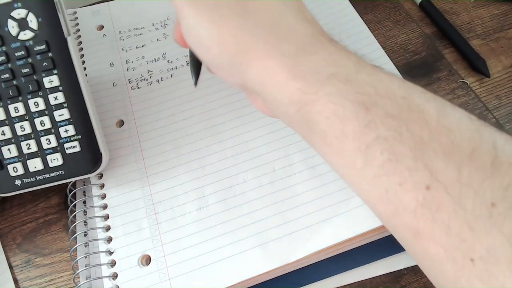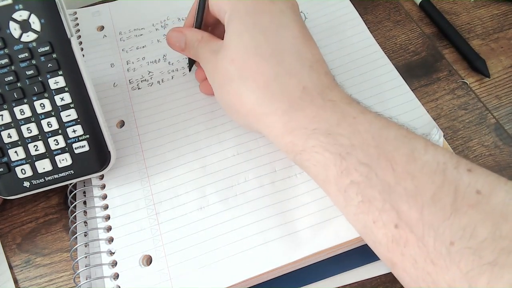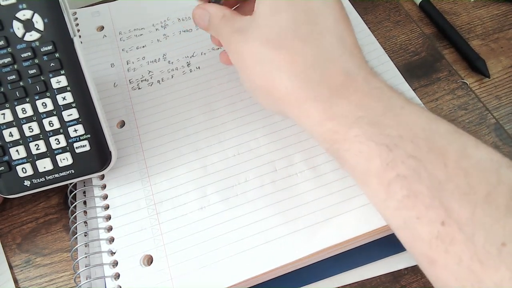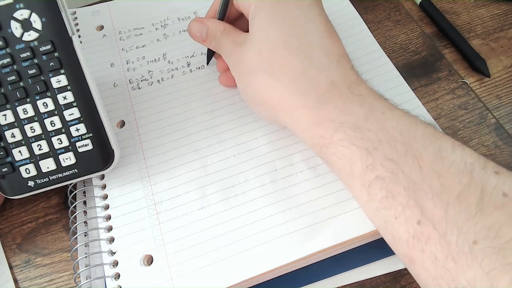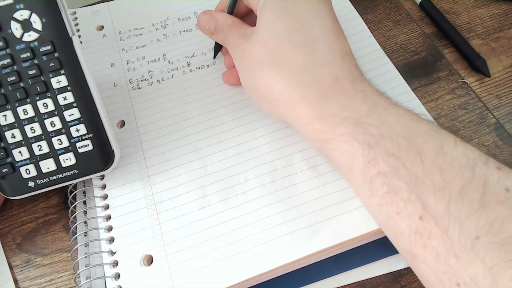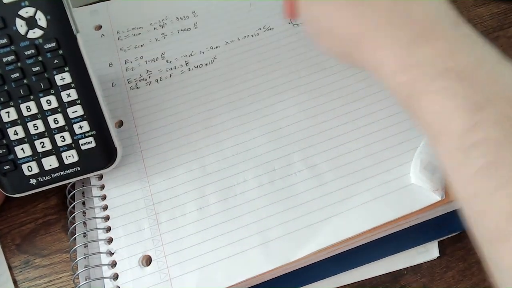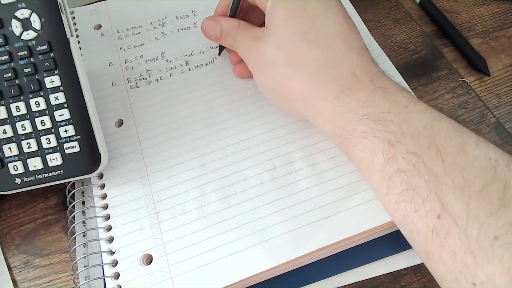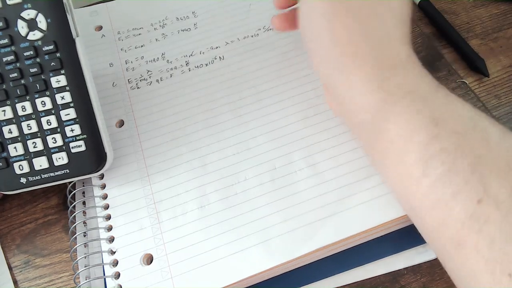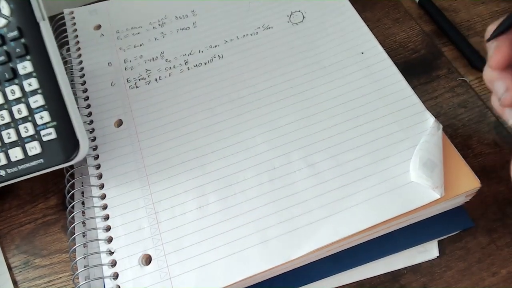And just like that, we get 2.4.0 times 10 to the negative 6. We actually got 2.3973, but remember, always round. Very important. And that will just be newtons. So we check that. That's all correct.